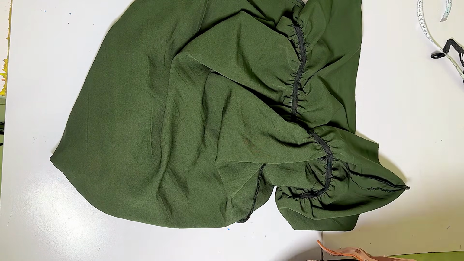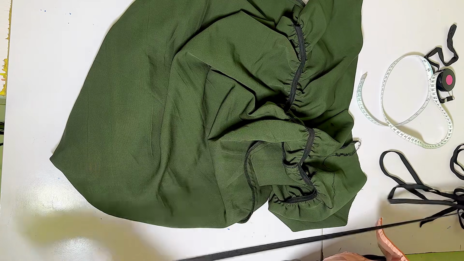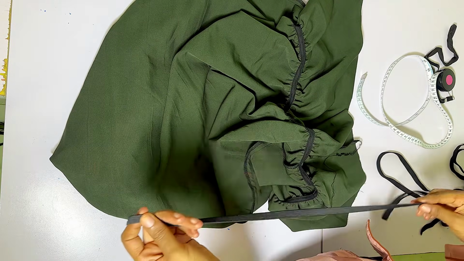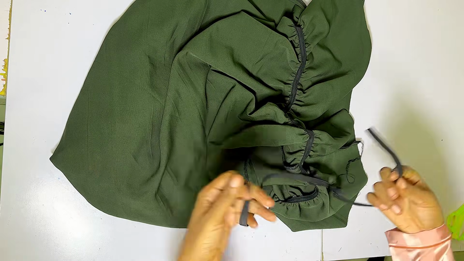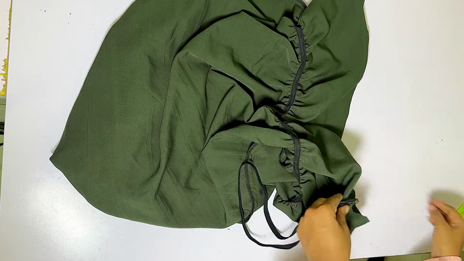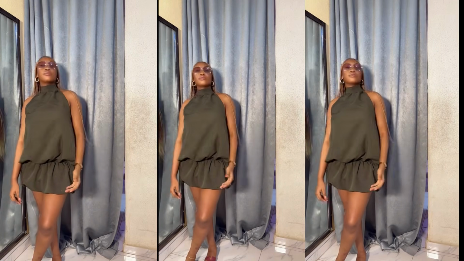Now, to determine the length of the elastic band on the hem, you're just going to take the elastic band and measure round your thigh. In my case, I have about 29 inches, and that's what I'll be using for the hemline. And that's it for this tutorial, guys. You can see how beautiful this dress looks.